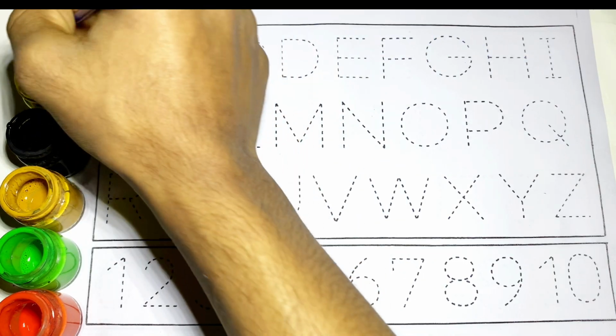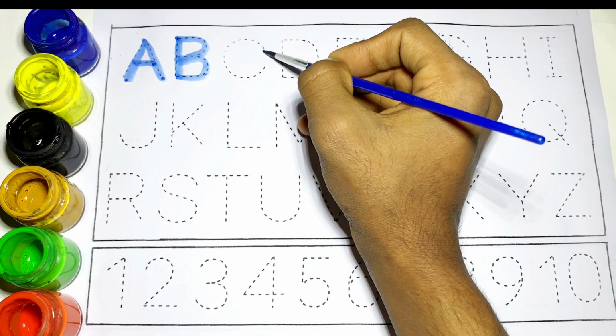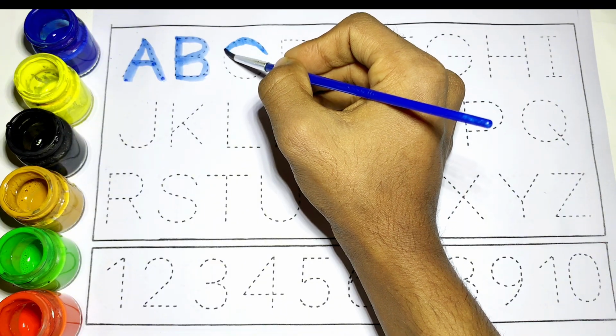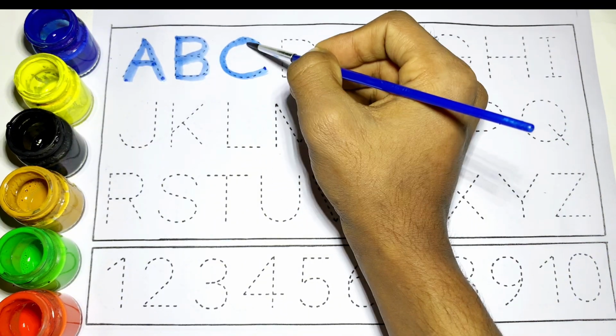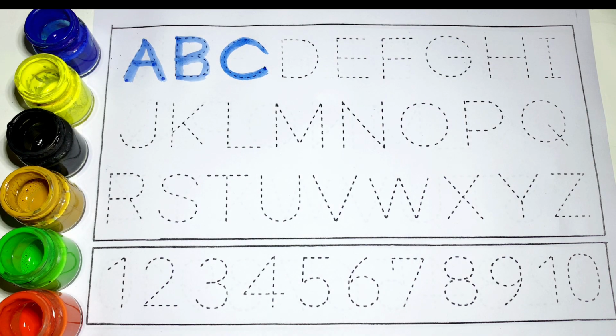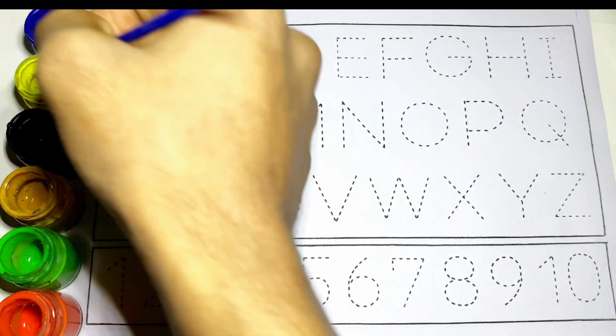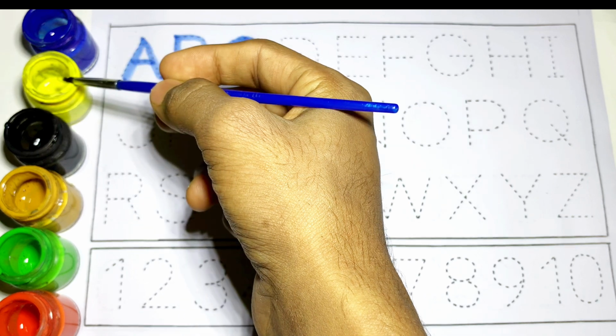Kids, next is C. C is for cat. C is for car. And again use blue color. Kids, next is D. D is for dog. D is for doll. And use yellow color.